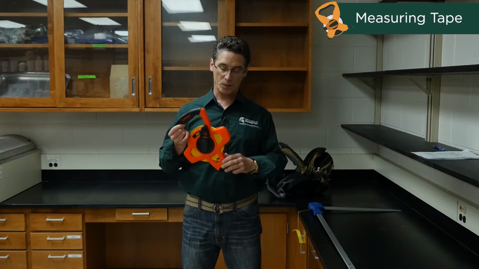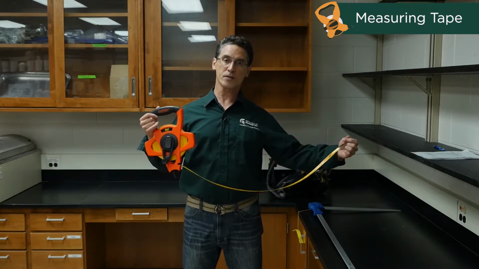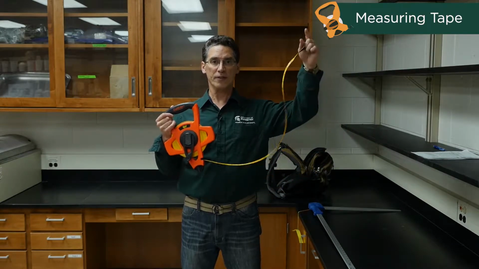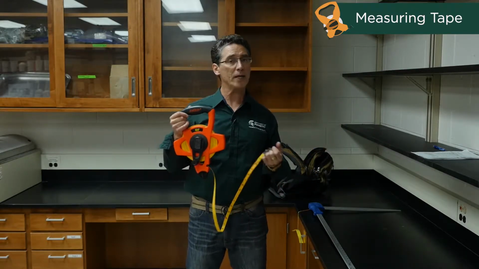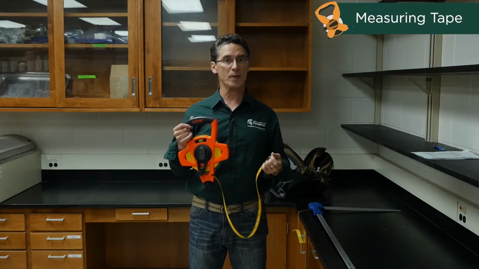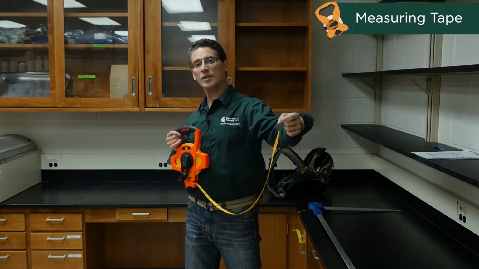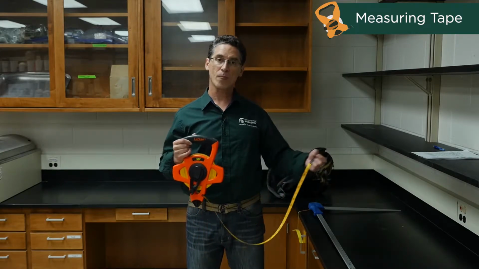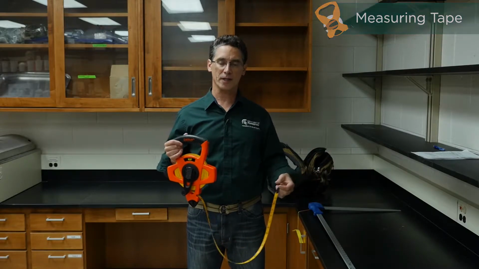When using a clinometer to measure the heights of trees, we also use a measuring tape to measure the distance away. We use trigonometry to combine measurements and angles to figure out how tall the trees are. However, the measuring tape is a widely used and useful tool for many aspects of forestry. We often need to measure distances, like how far is one tree from another, or from the center of a plot, or from the edge of a forest, and things like that.